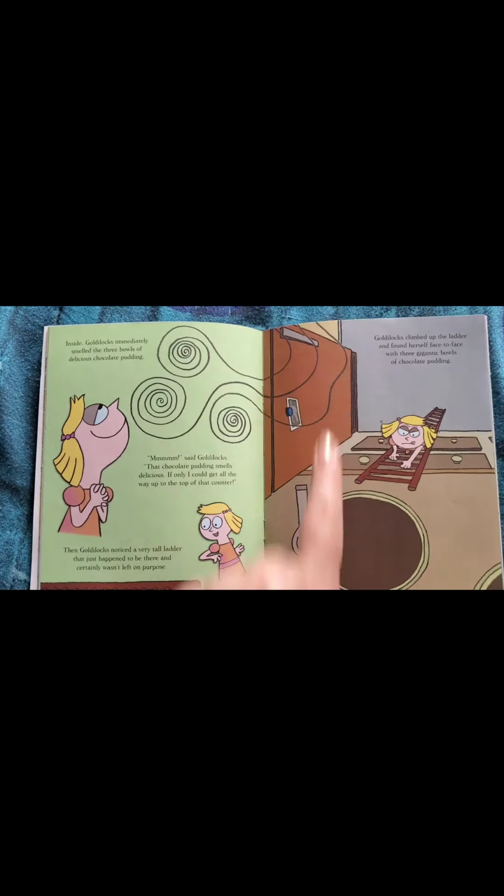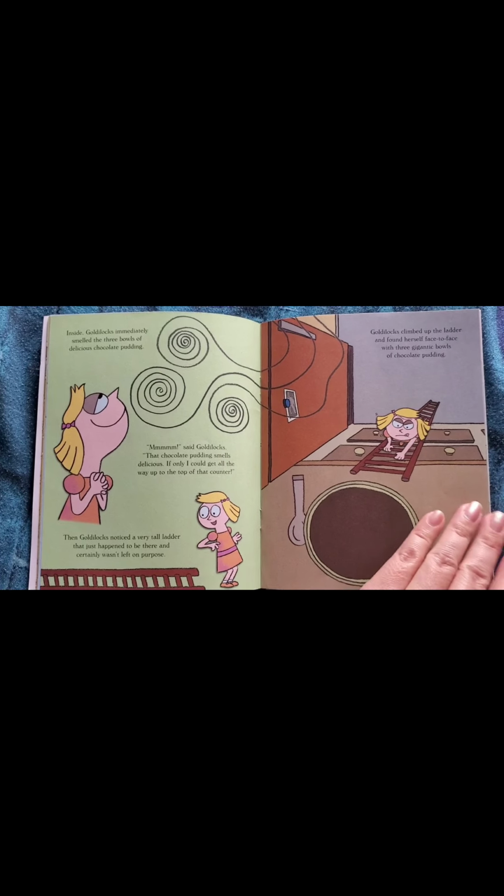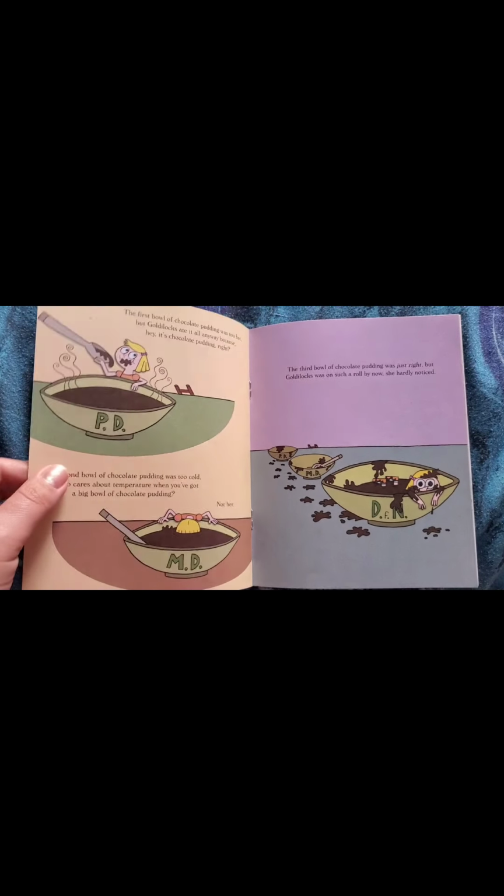What was the dish in the original Goldilocks and the 3 Bears? Was it pudding?